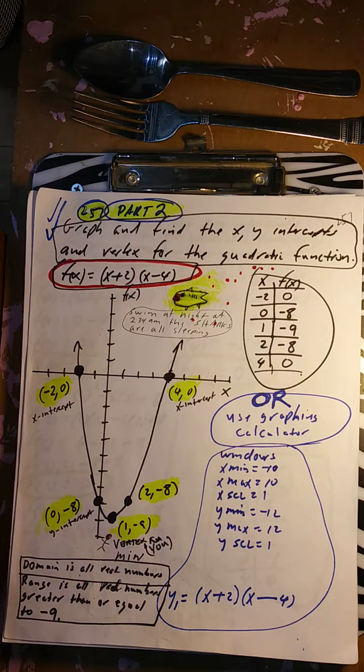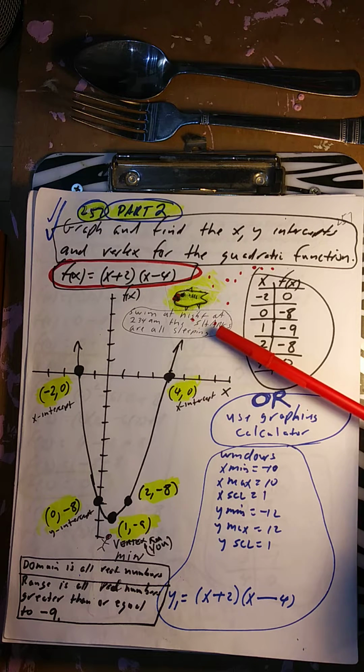Okay. Swim at night at 2:34 a.m. The sharks are all sleeping. Okay.